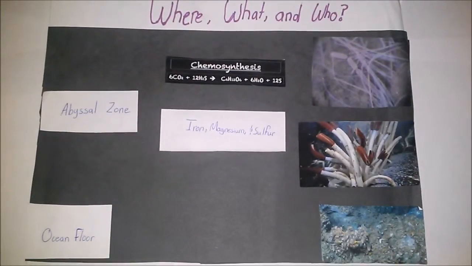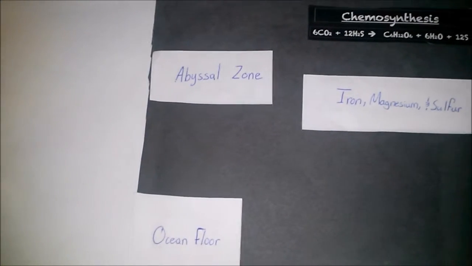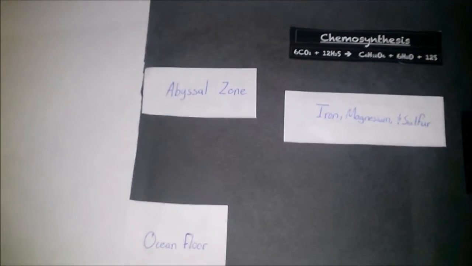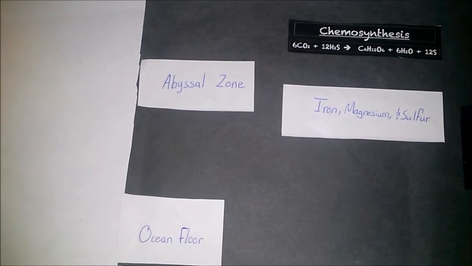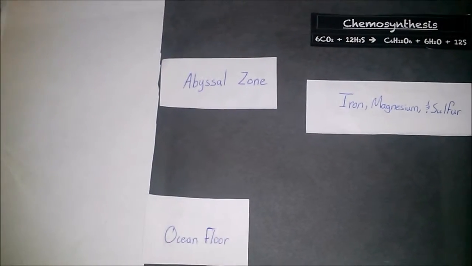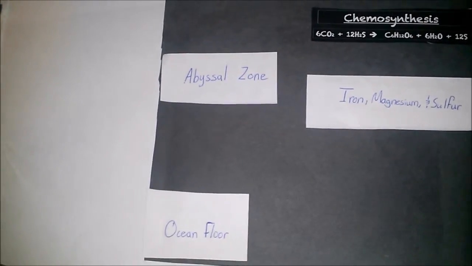Where, what, and who? Where? It usually occurs in the abyssal or hadal zone in extreme depths. It also usually occurs on the ocean floor where vents form near tectonic ridges where two tectonic plates come together and where volcanic activity is heightened.